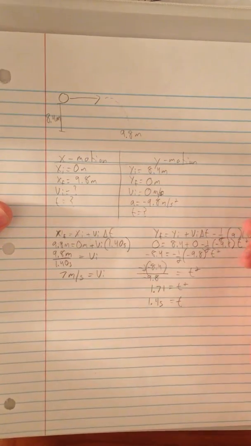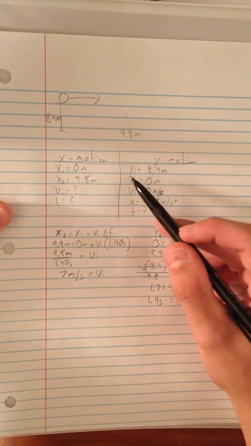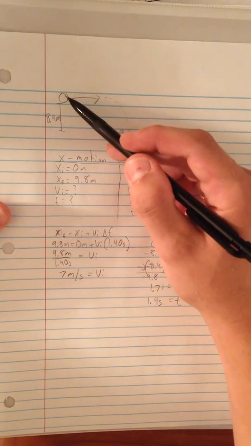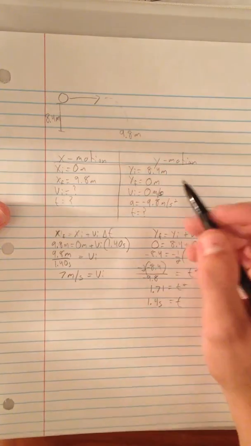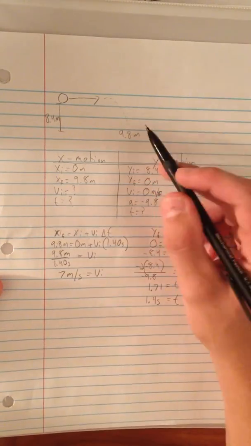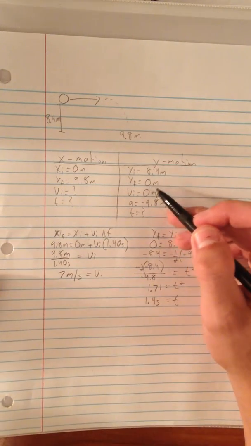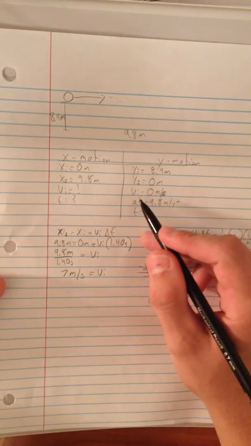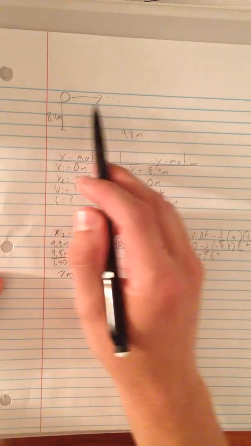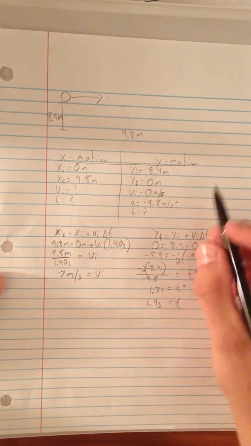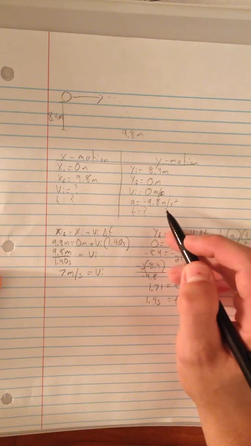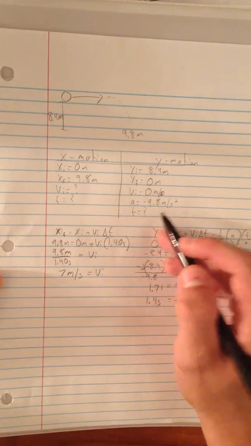Now let's look at the y part. We know that the initial y position is 8.4 meters because it's 8.4 meters off of the ground. Now, the projectile is going to hit the ground, so we know that the final y position is going to be 0. We also know that the initial velocity in the y direction is 0 because the projectile is shot directly horizontal. And we also know that a is always going to be negative 9.8 meters per second squared, and we also do not know t.